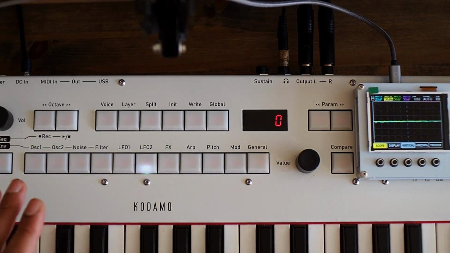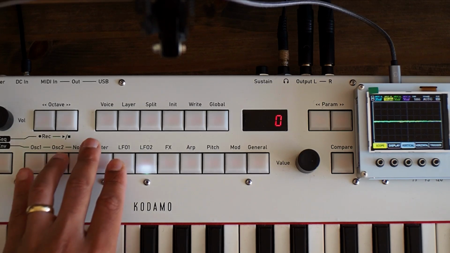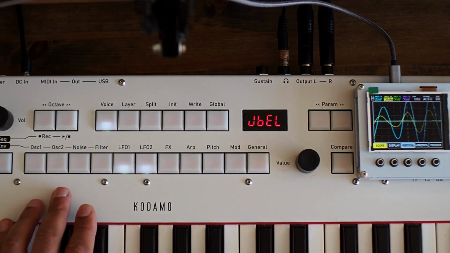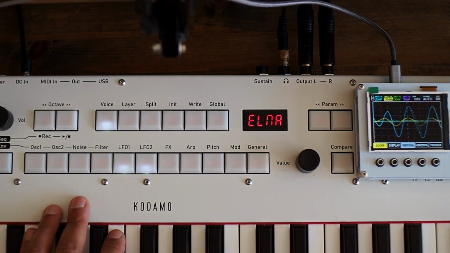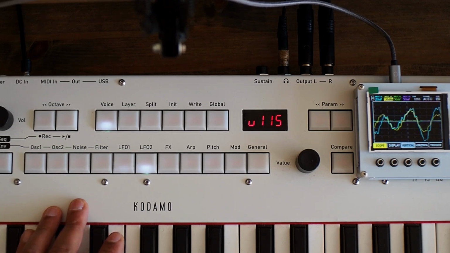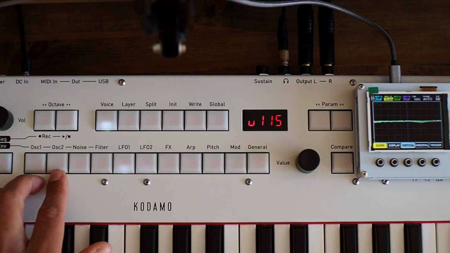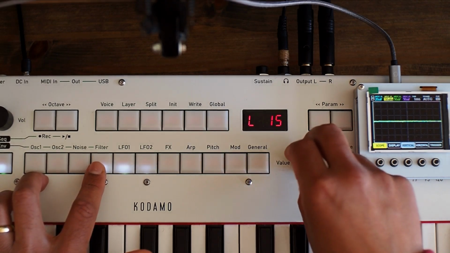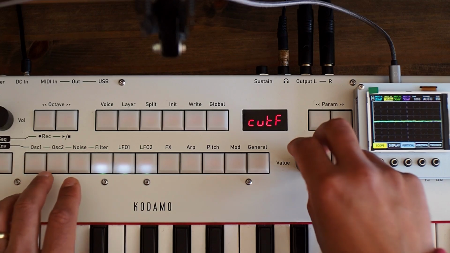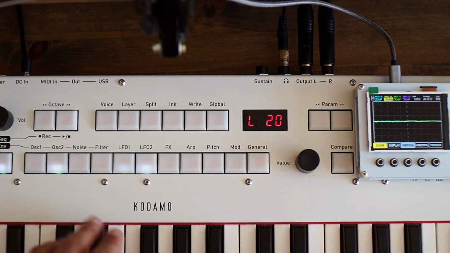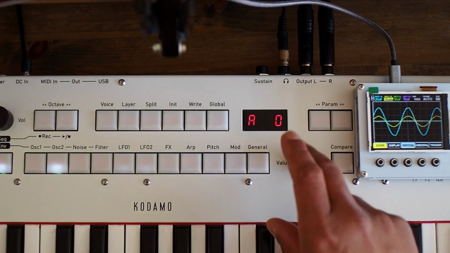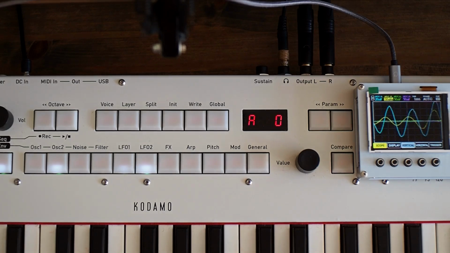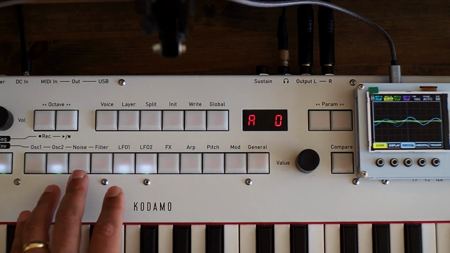patch. But obviously oscillator 1 is not playing in isolation. So let's have a look at what else is going on. So I will turn down everything else and we'll just look at oscillator 2. So oscillator 2, level 20. So that's just the bare sine wave.